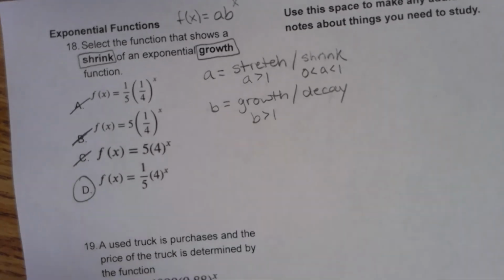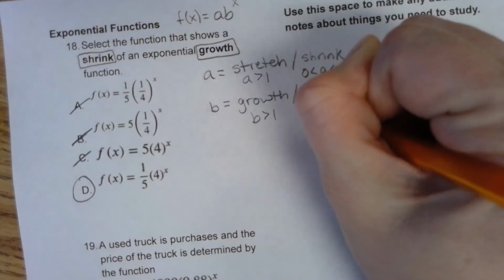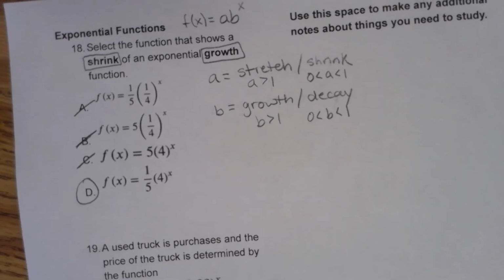If we were looking for a decay, that's going to be a number that's, again, just like the shrink. To cause that decay, it needs to be between 0 and 1.